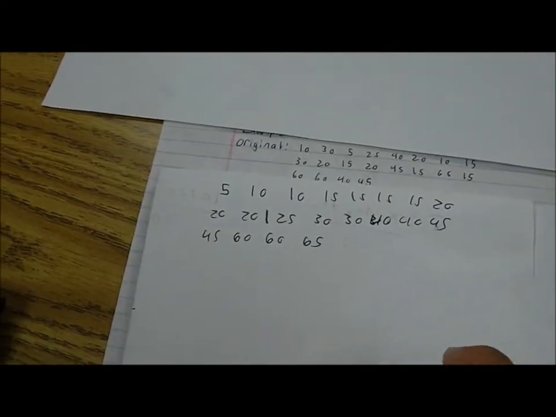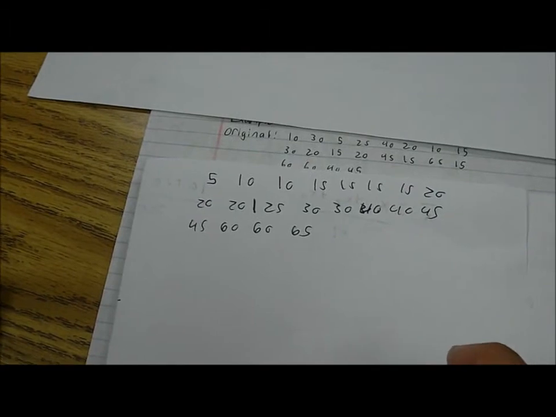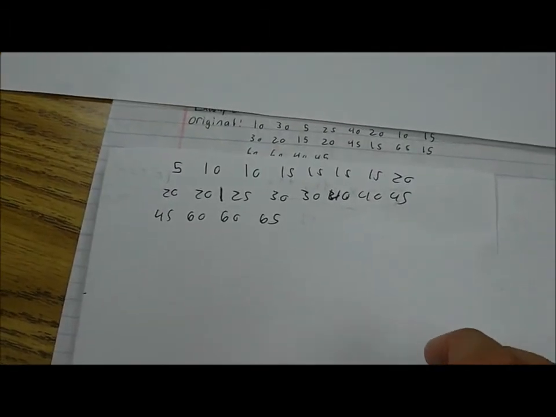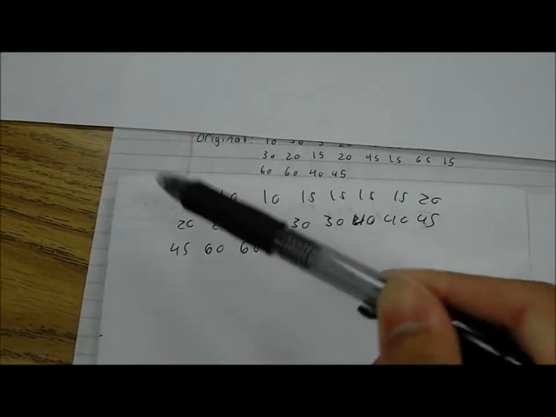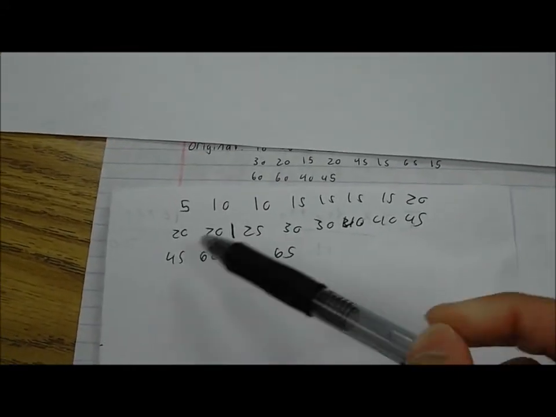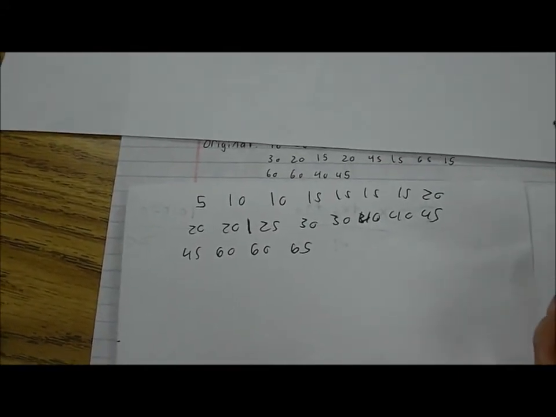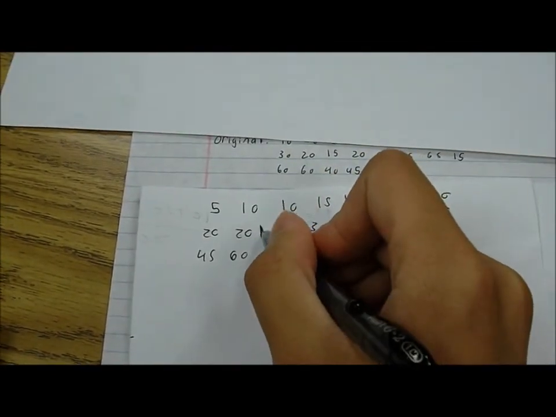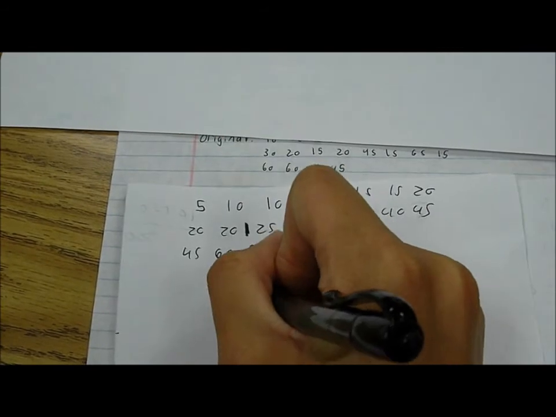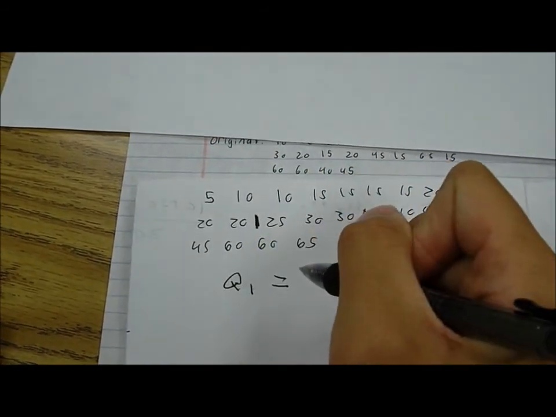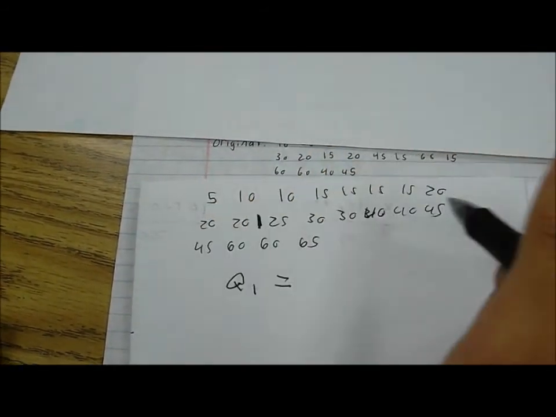To find quartiles Q1 and Q3 of a set of observations, you would first need to arrange your observations from least to greatest, and then find the median, which would be 22.5 right here. Q1 is always to the left of the median.